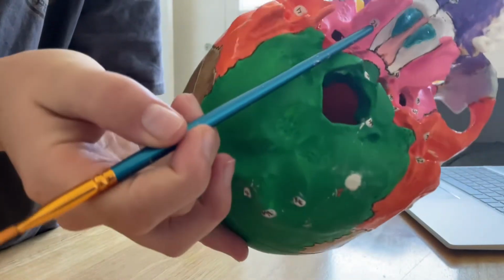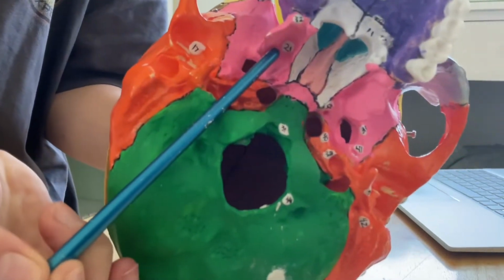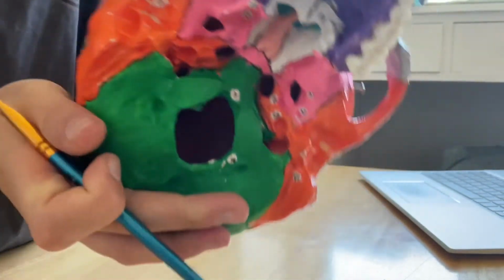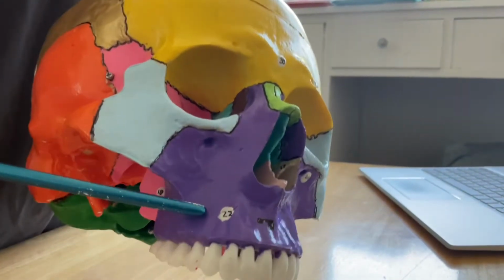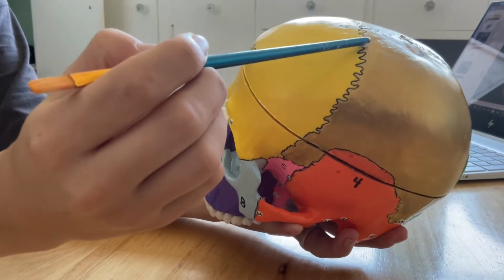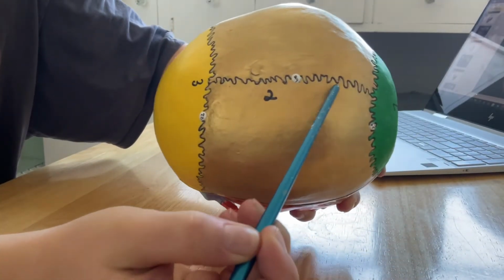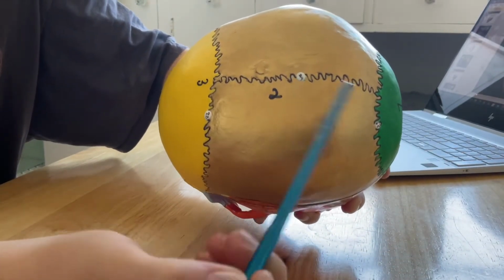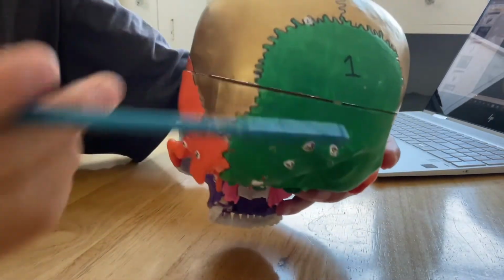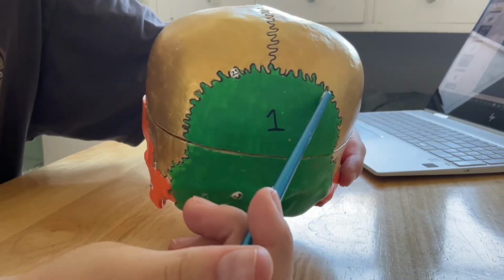Here we've got 21. That is the pterygoid fossa. And we'll go to the maxilla now and find 22, which is the canine fossa. Here in 23, we have the coronal suture. And 24, we've got the sagittal suture. And showing right here is the lambdoidal suture, 25.